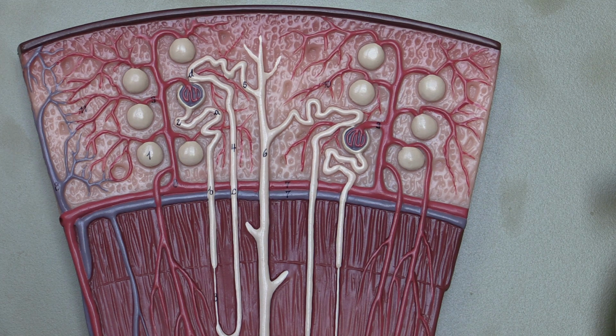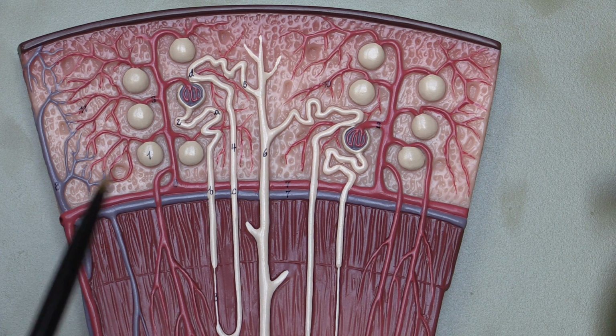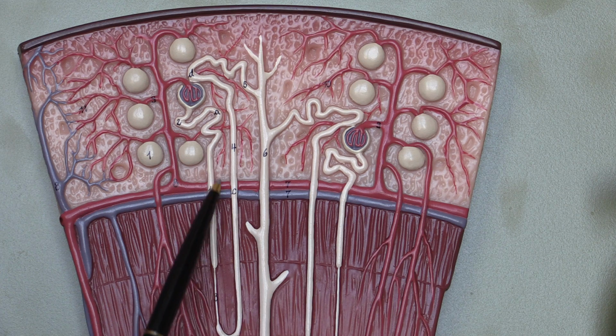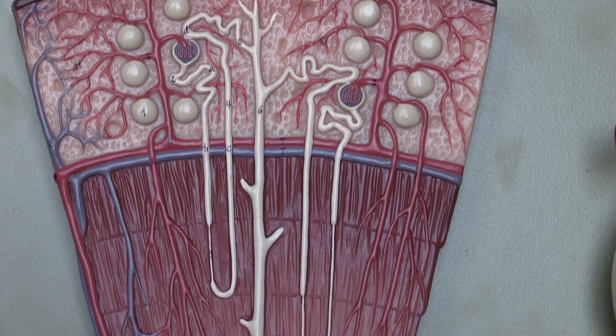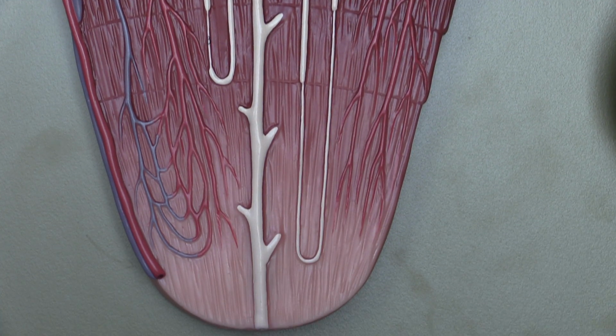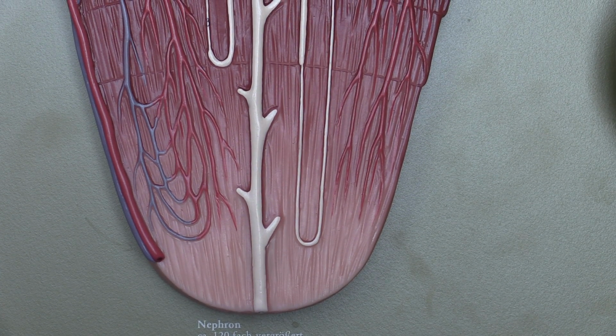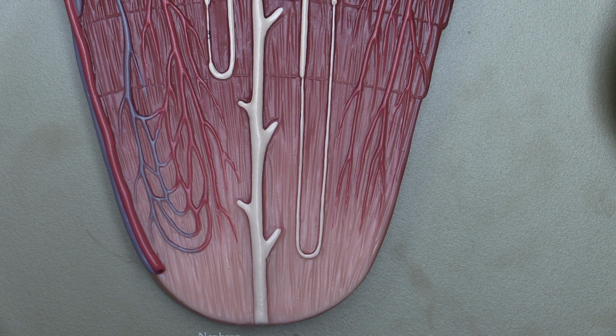Most of this is going to be reabsorbed. Once the filtrate has gone into the tubule, most of it will be reabsorbed back into the blood, maybe 99% of it, because whatever is not reabsorbed will end up at the bottom of the collecting duct, at the papillary duct there, and that is urine.